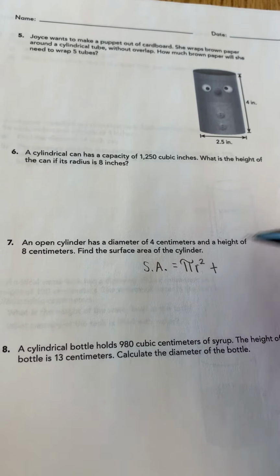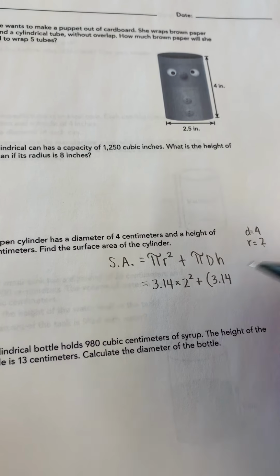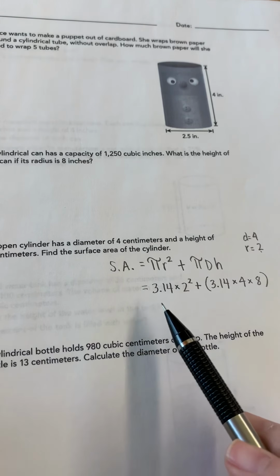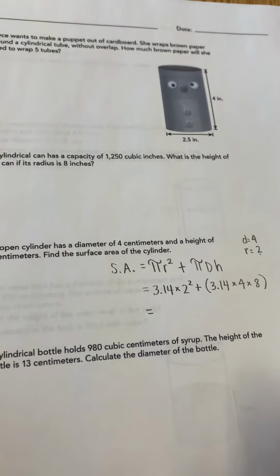Again, you're going to use 3.14 times, the radius is 2, it's going to be 2 squared, plus, and I'm going to put this in parentheses. Be sure to do that multiplying first. 3.14 times, the diameter is 4, times the height we said was 8. So now that you have your calculator, you're going to multiply that out, all right, and get your answer.